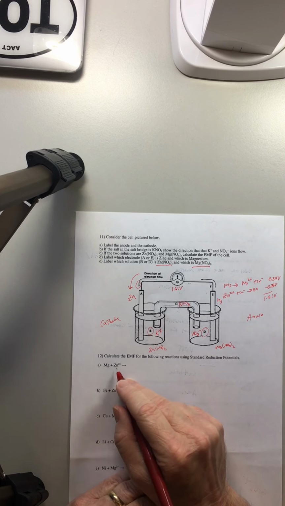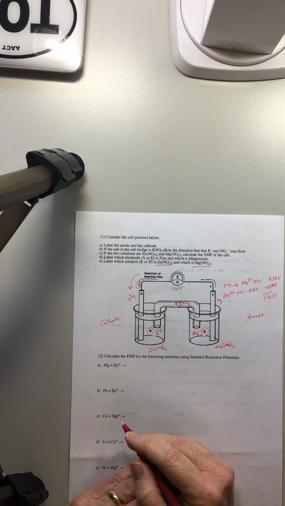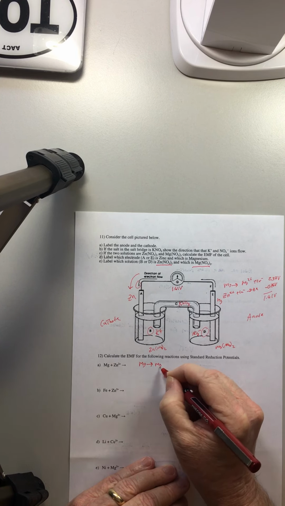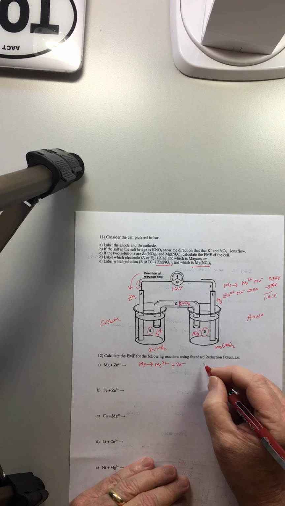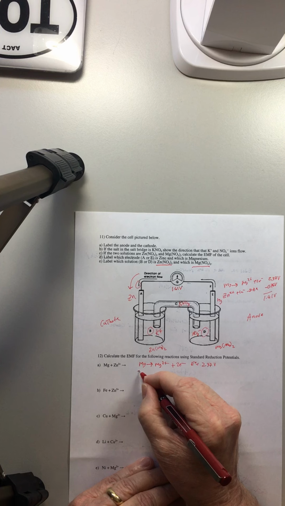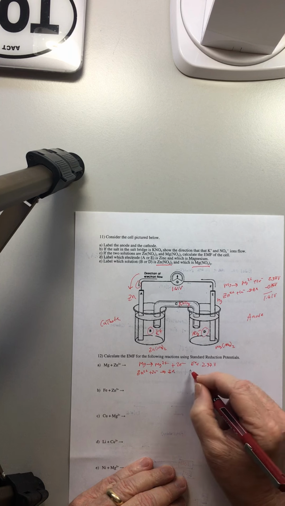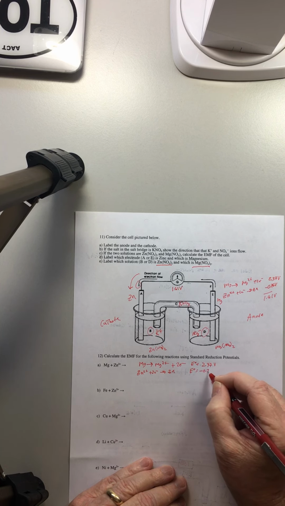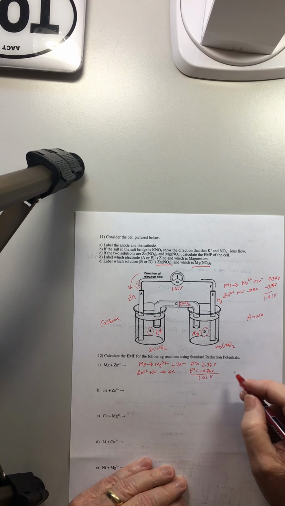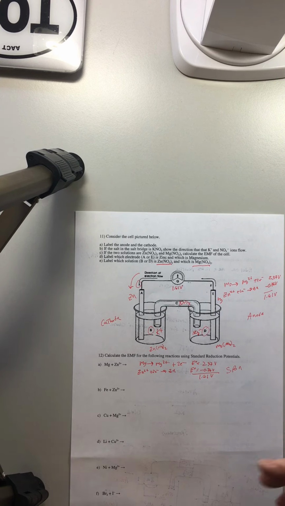So in essence, this question right here, Mg plus Zn2+ yields, where I want to calculate the EMF, is this right here. It's Mg goes to Mg2+ plus 2 electrons, 2.37 volts, and Zn2+ plus 2 electrons gives me Zn. E° equals negative 0.76 volts, and that adds up to 1.61 volts. And since it's positive, we say this is a spontaneous reaction. It happens without outside help.